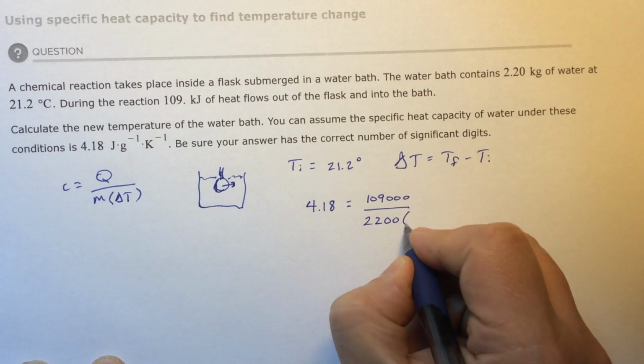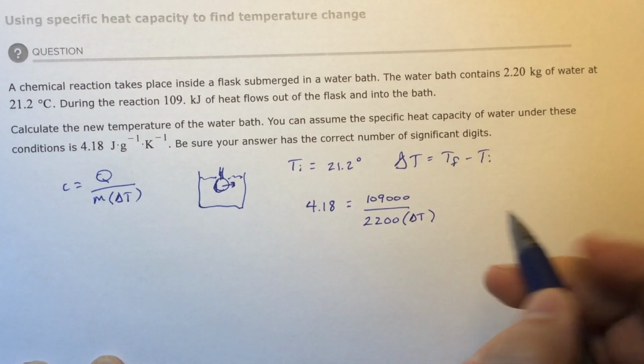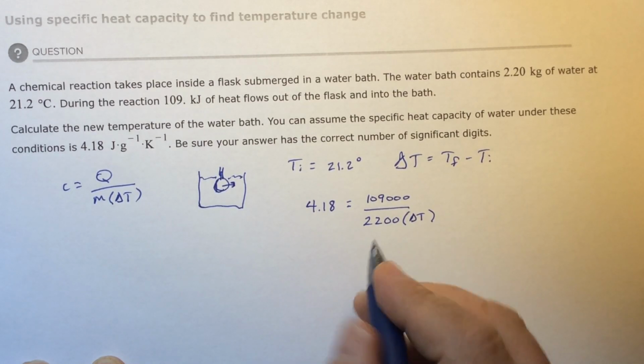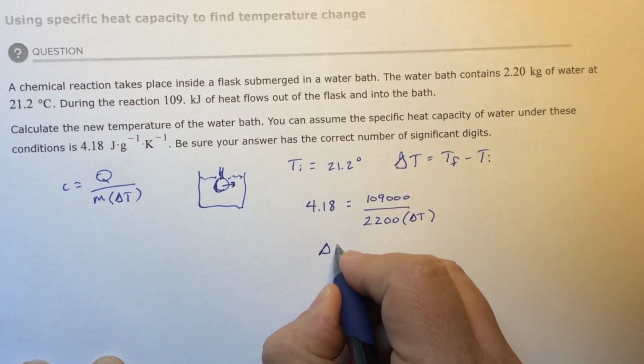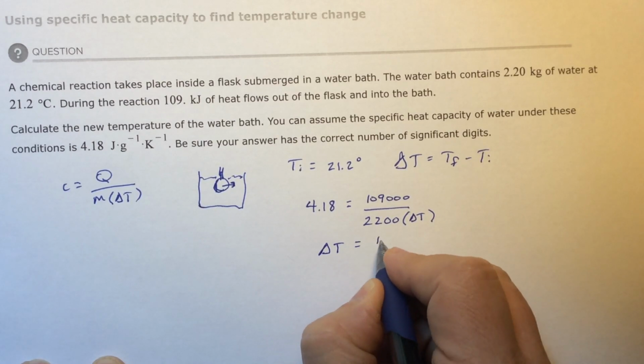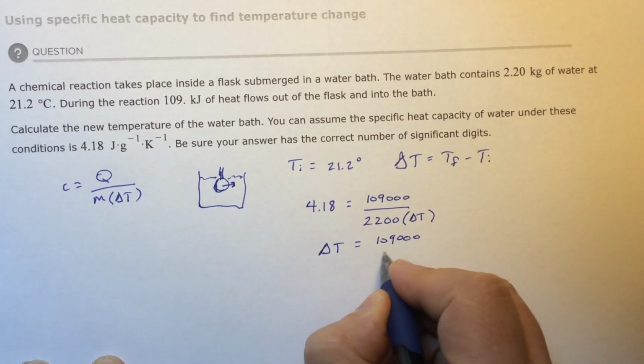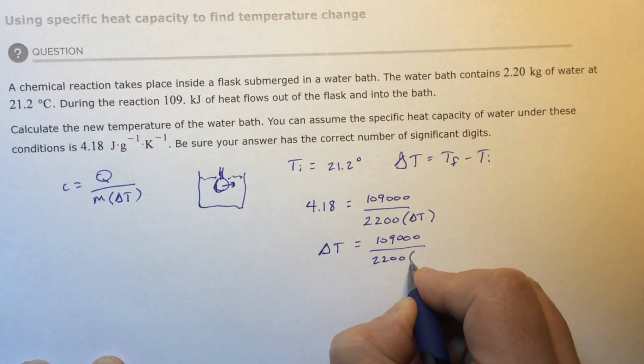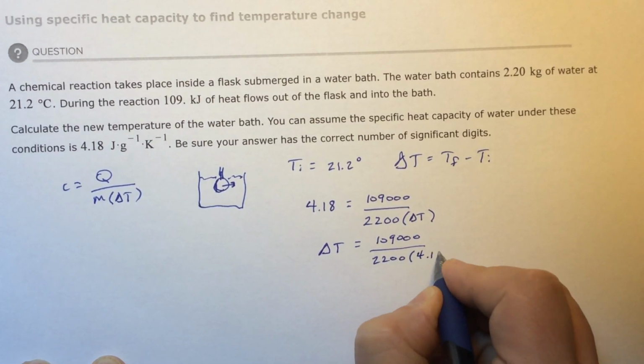And then I'm going to have the change in temperature. So I'm going to solve for the change of temperature. I'm going to move the heat up and move the 4.18 down. So I have the change of temperature equals 109,000 divided by 2200 times 4.18.